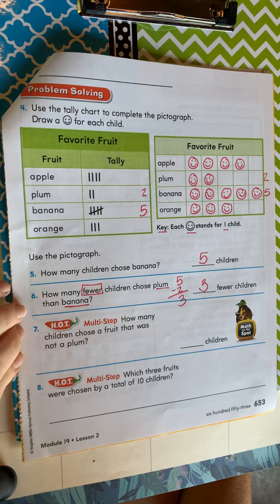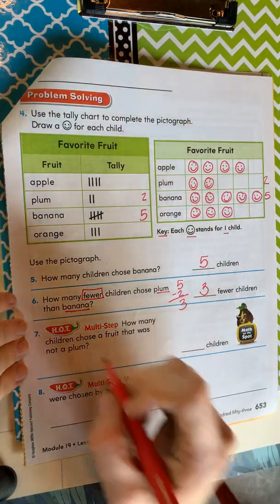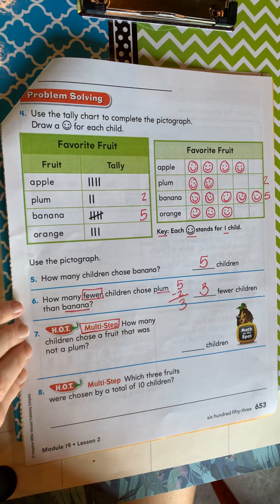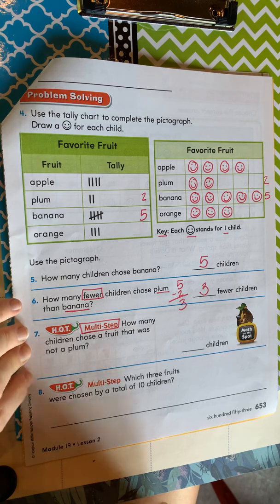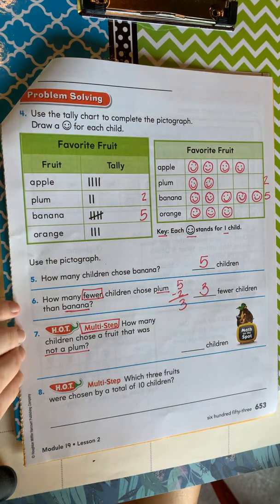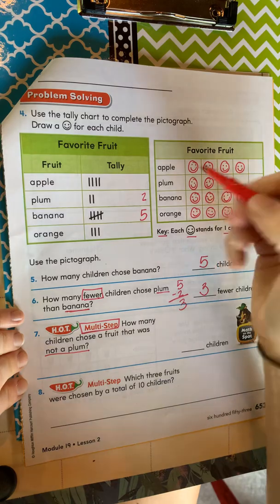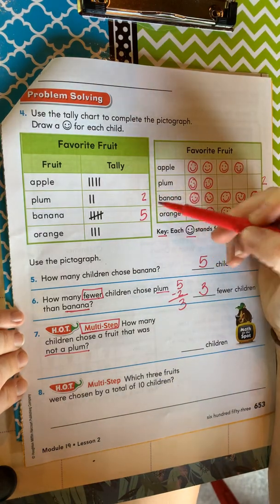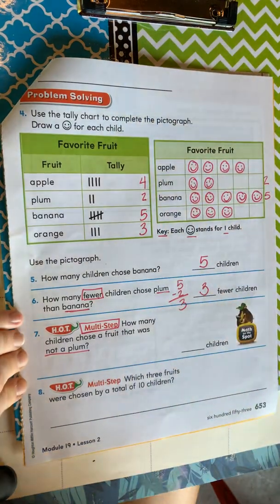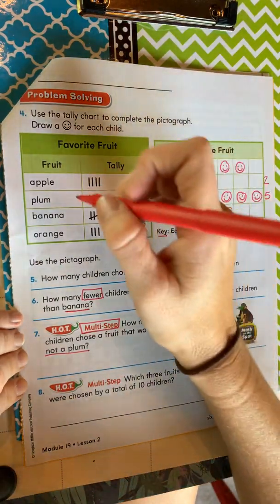Okay. All right, number 7 is multi-step. How many children chose a fruit that was not a plum? Okay, not a plum. So basically, we're gonna add up everything else that wasn't a plum and add up how many chose all the rest of the fruits. Okay, so we already wrote out 2 and 5. So 3 oranges and 4 apples, but we're not doing plums.